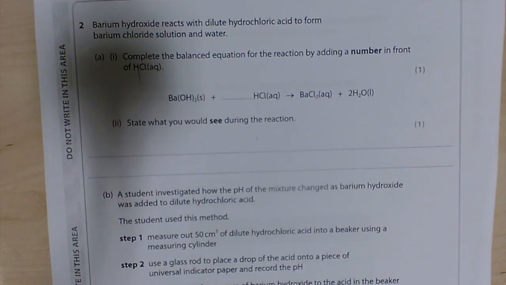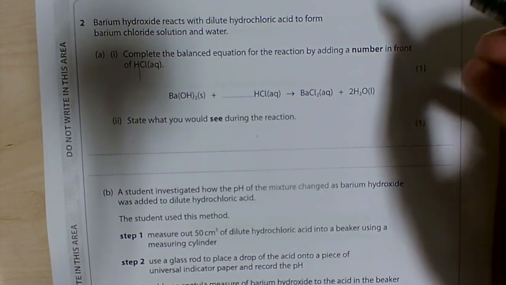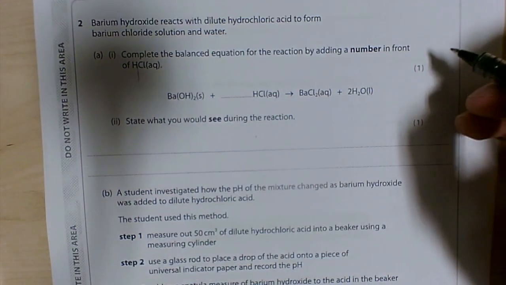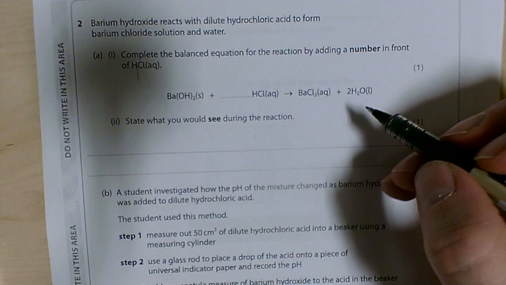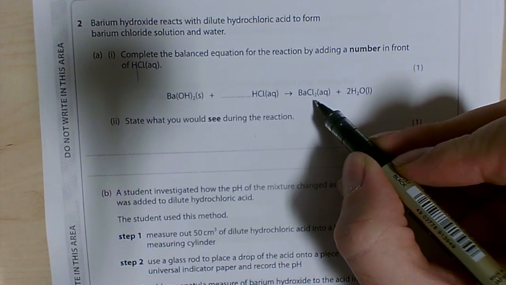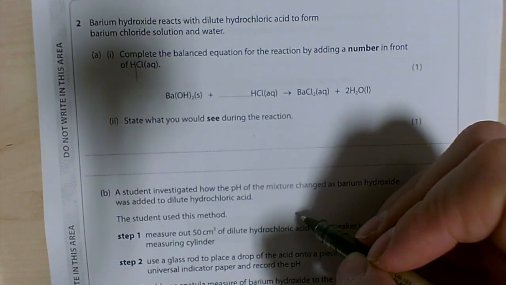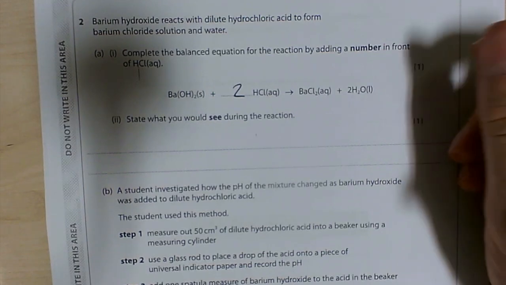2024 Chemistry Higher Paper, question 2. So we've got a nice straightforward equation to balance here, just one space to fill in, so we've got to look at our numbers of hydrochloric acid molecules. Hopefully it's really straightforward. We can see we've got 2 chlorine atoms in our barium chloride, so we're going to need to have 2 chlorines here, so a nice big 2 in front of that.